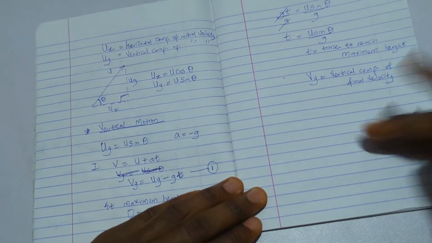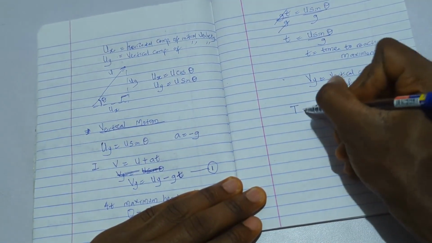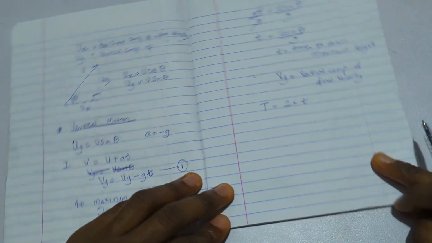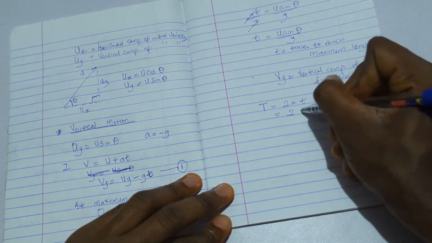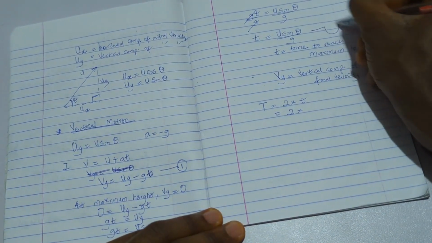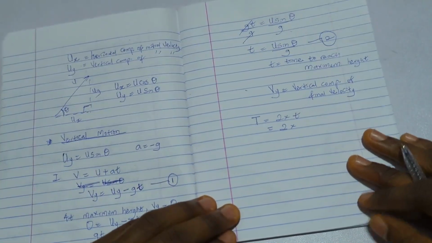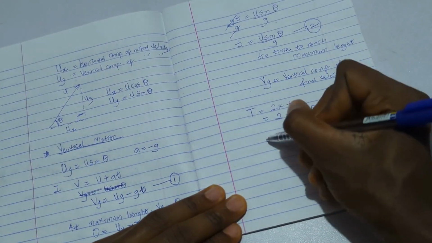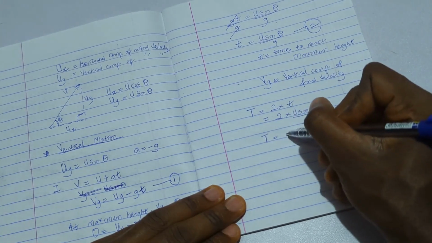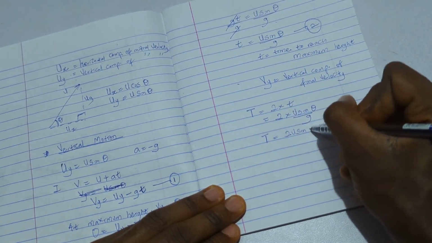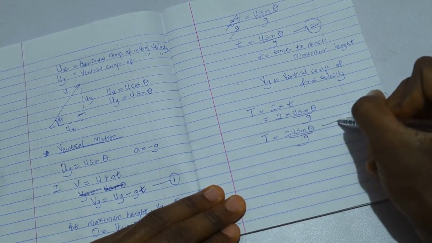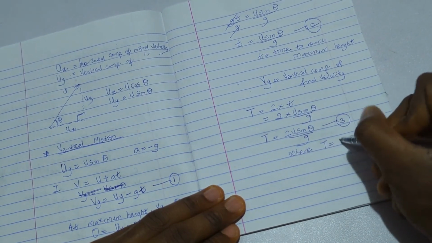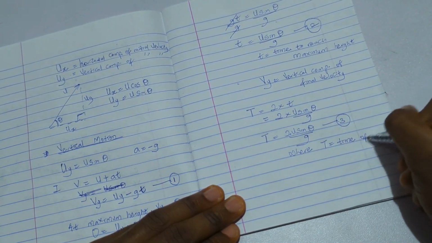So now let's get the time of flight from there. We know that time of flight is basically 2 multiplied by the time to reach the maximum height, because it needs to return the entire journey down. So that's why you get 2 multiplied by the T we already got from there by substitution. Let's call it equation 2. So we have 2 times U sine theta over G, and that your capital T is equal to 2U sine theta over G, your equation 3, where T is equal to time of flight.